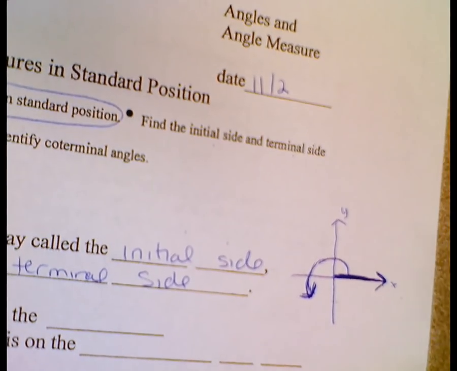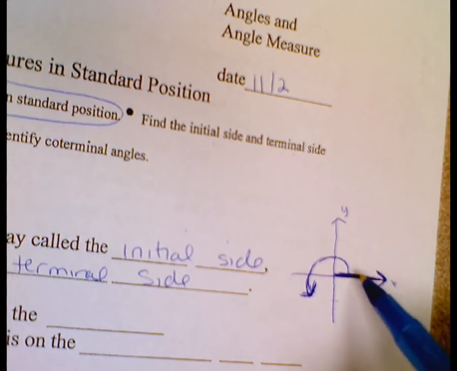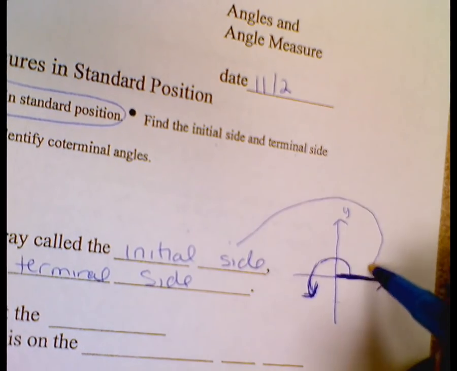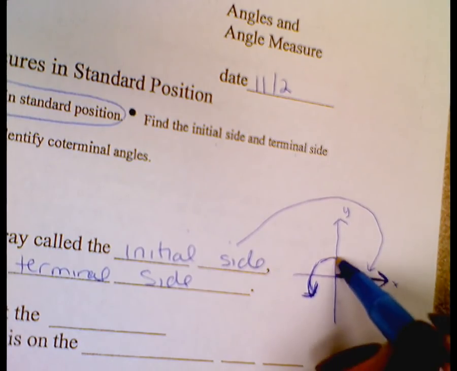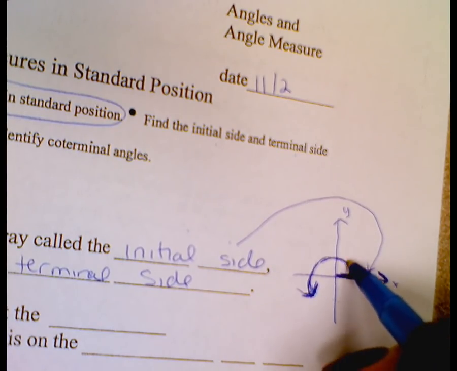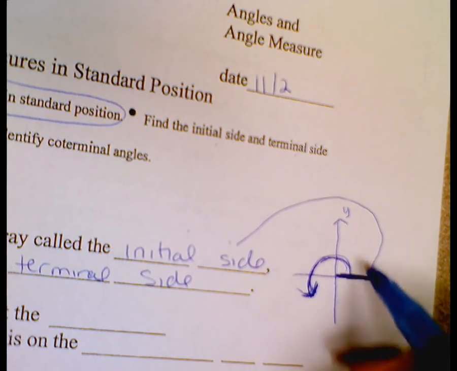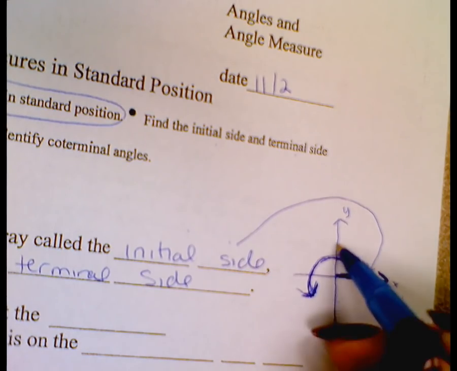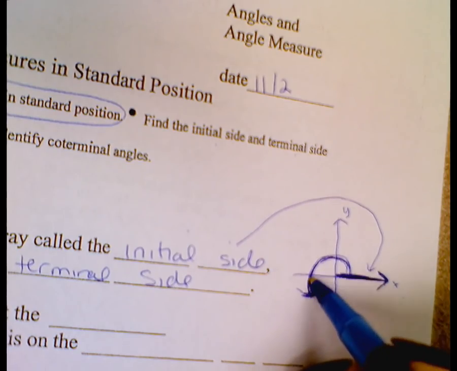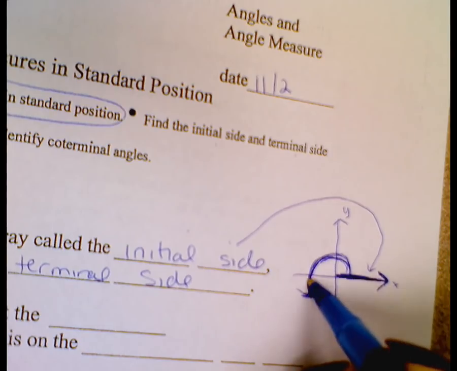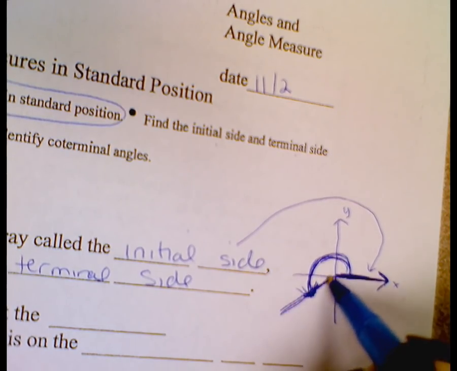Okay, sorry about that. So anyway, this is the initial ray. This is our initial side right here. And this is our rotating ray, and it's going counterclockwise because the clock runs like this. So this is counter to that. It's going backwards of what a clock does. So it's called counterclockwise, and that means it's positive, by the way. Counterclockwise is positive angles.